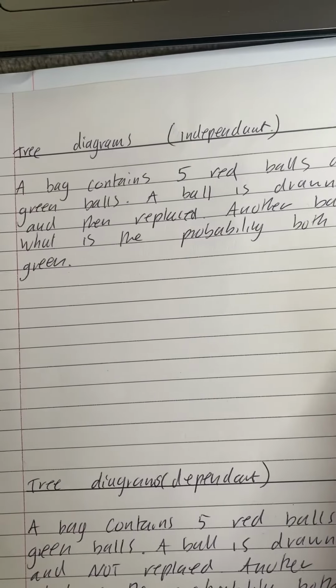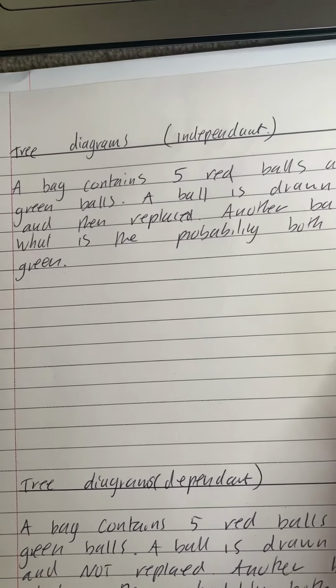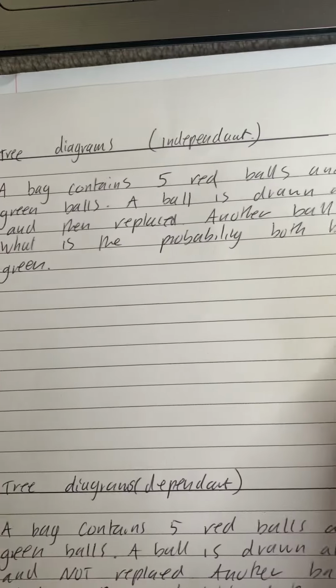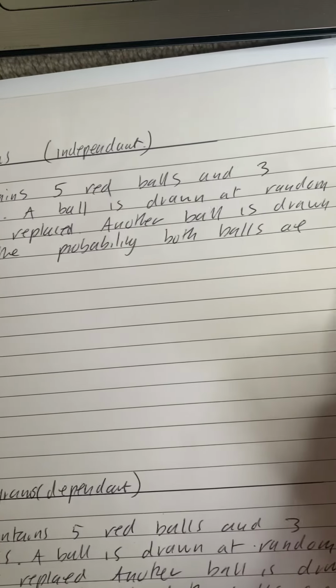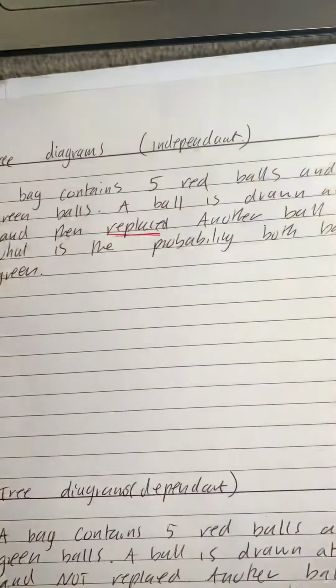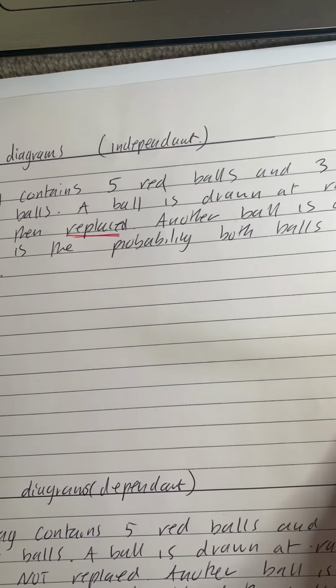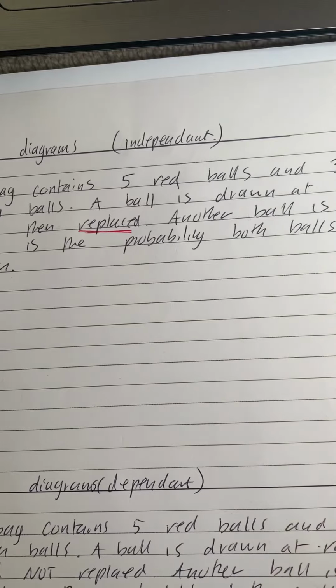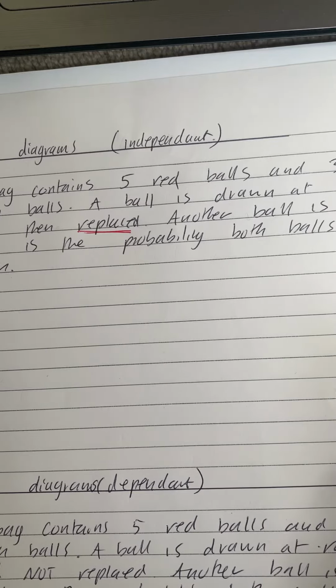Okay, tree diagrams. This is independent. So this says a bag contains 5 red balls and 3 green balls. A ball is drawn at random and then replaced. Now this is the important bit. If it's replaced, the probability doesn't change. And it says independent because it means that it doesn't matter what happens first. It doesn't change the probability for the second one.